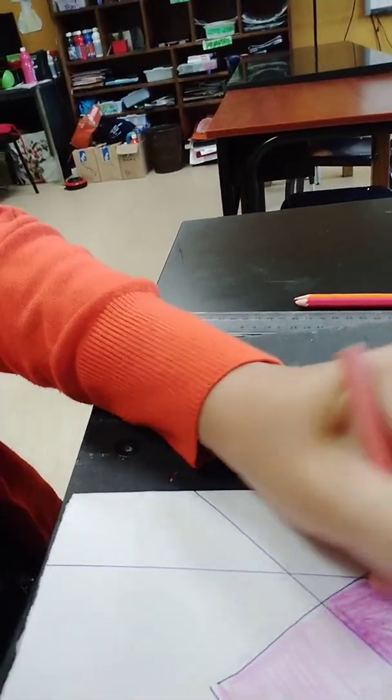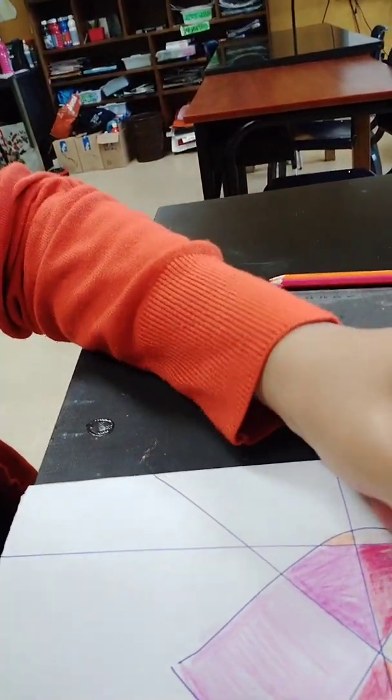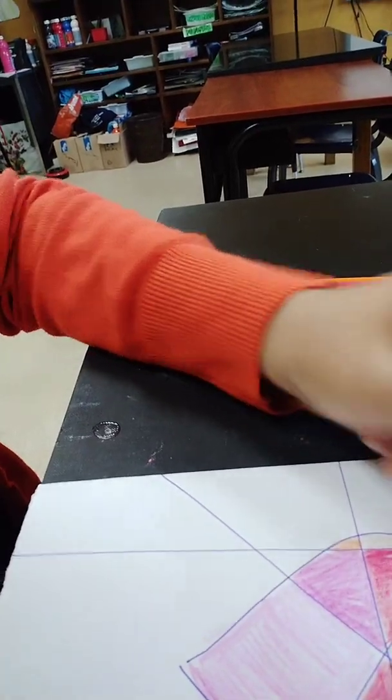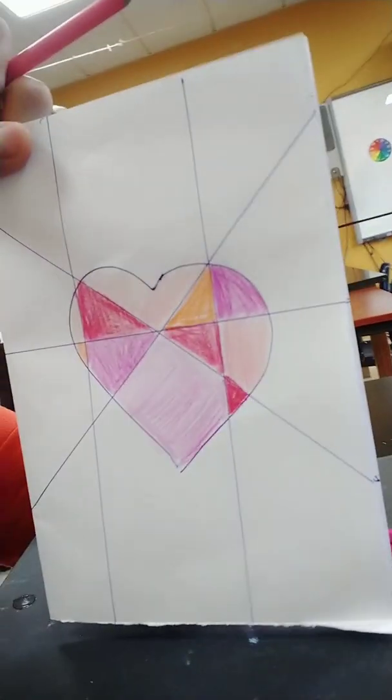So far, this is what I have. Okay, and I'm going to go a little bit darker pink here. And this is what I have. So my heart is a Cubist heart. See how simple that is?